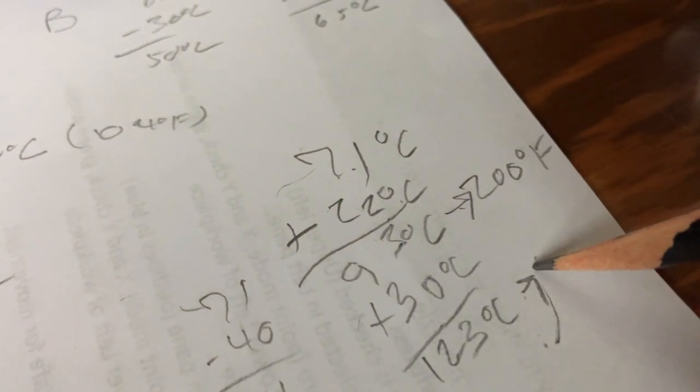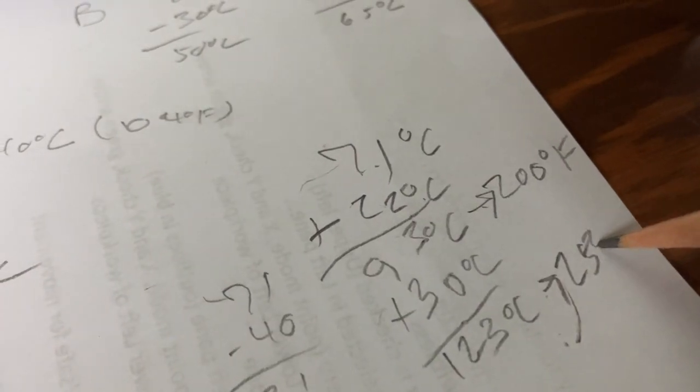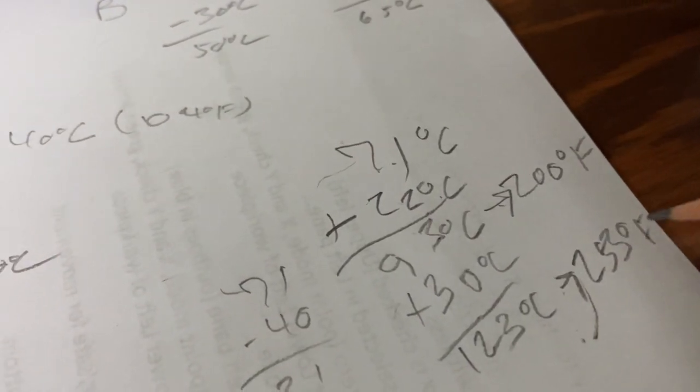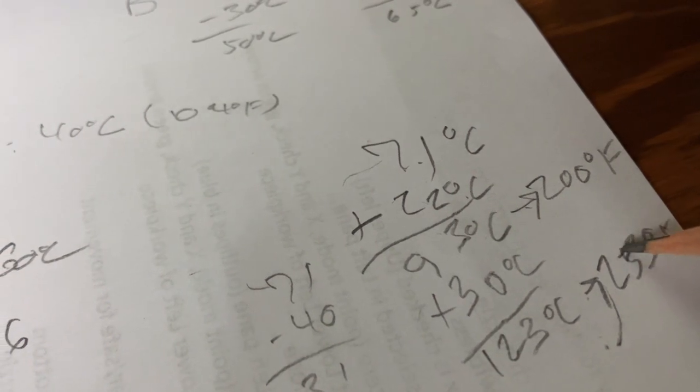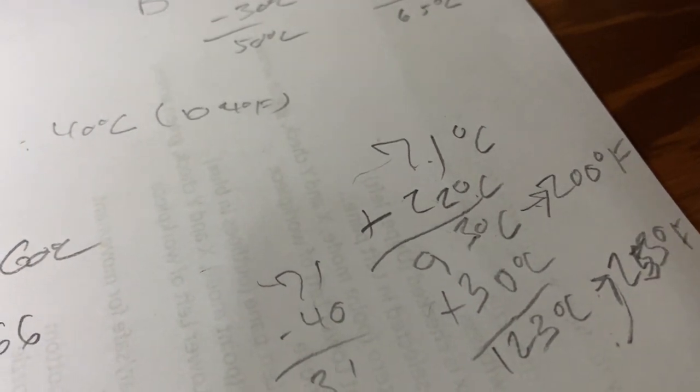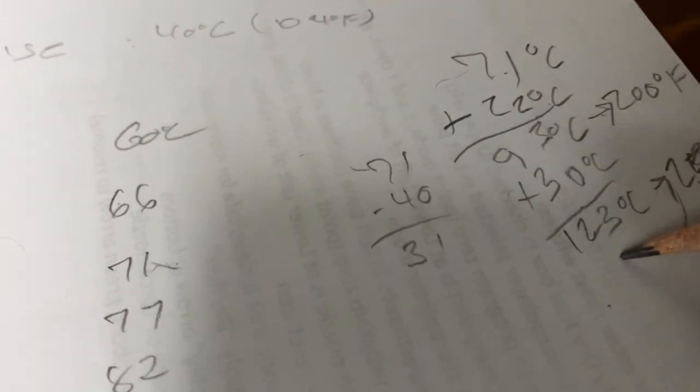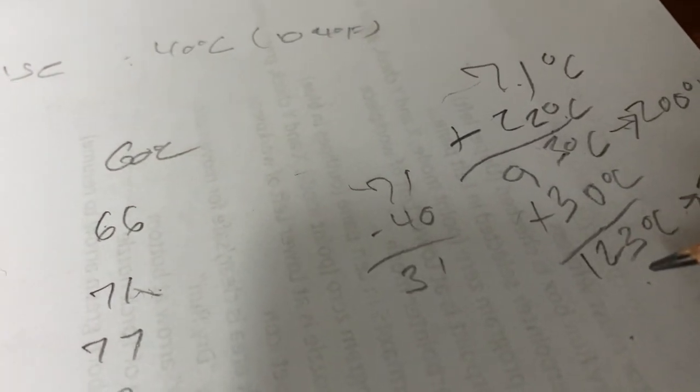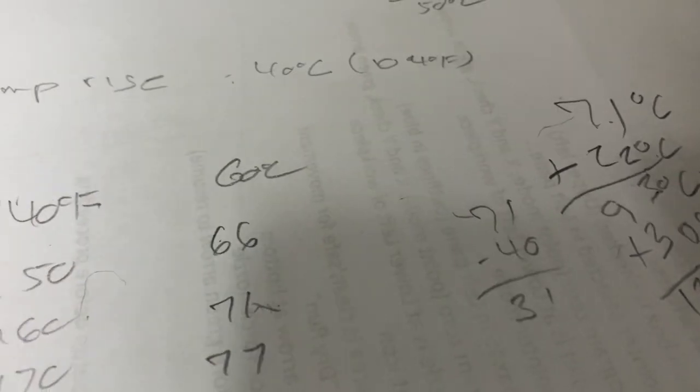Move that up so I can hold it. 253 degrees Fahrenheit is what the internal motor windings would be. So 123 degrees C is where motor winding insulation is a value.